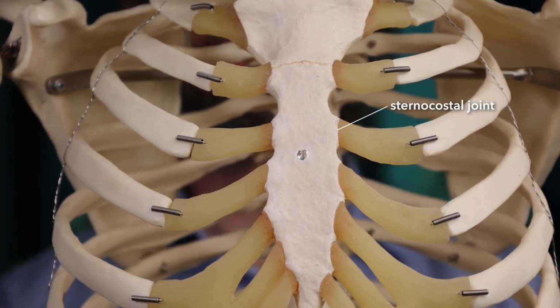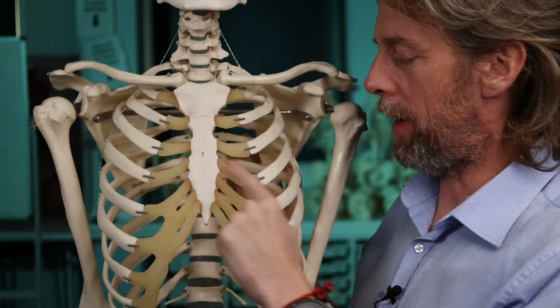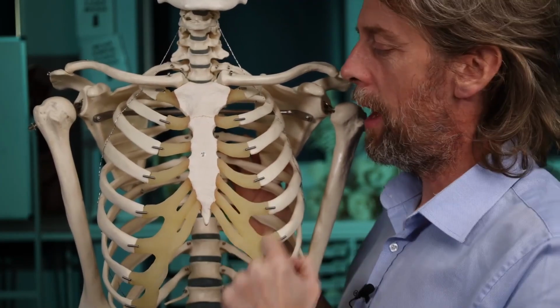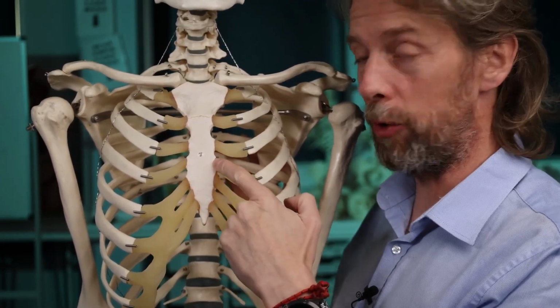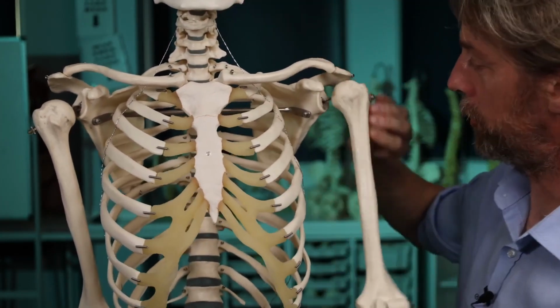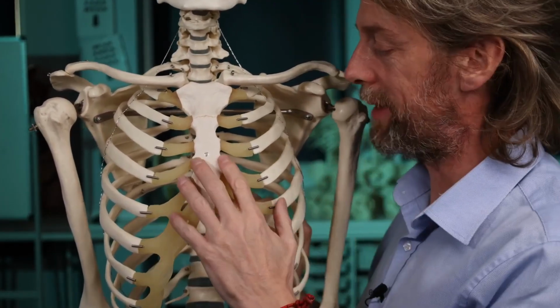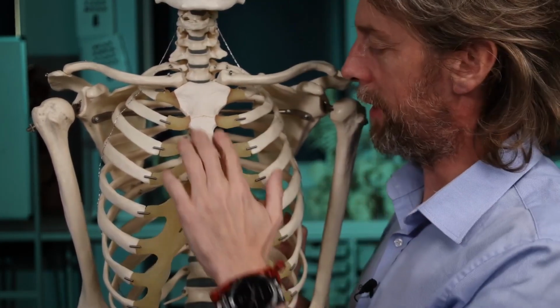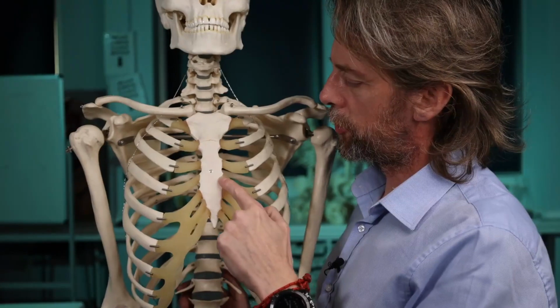Because sternum, chondral, cartilage. But it's also part of the rib, so sternocostal. And this joint here is actually a synovial joint, like the temporomandibular joint, like the joints that we move a great deal, because we are constantly moving these when we breathe in and out.